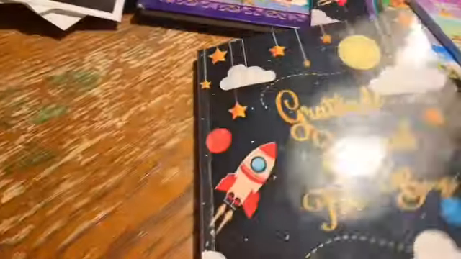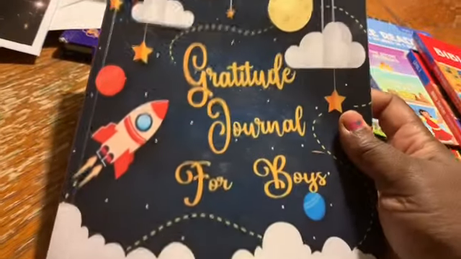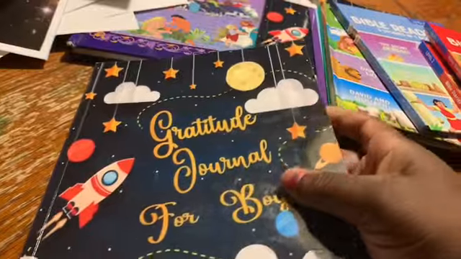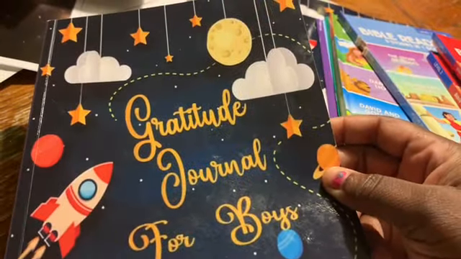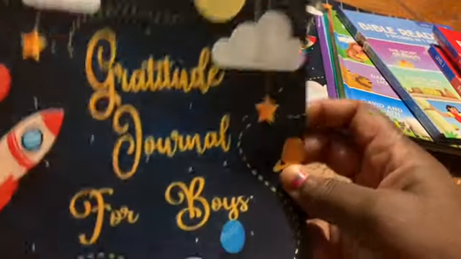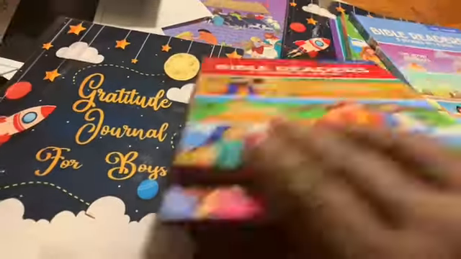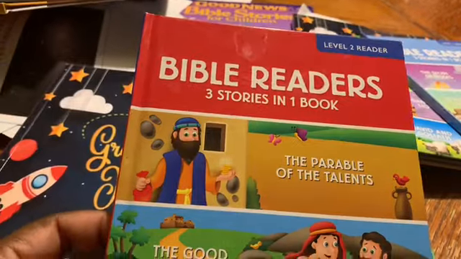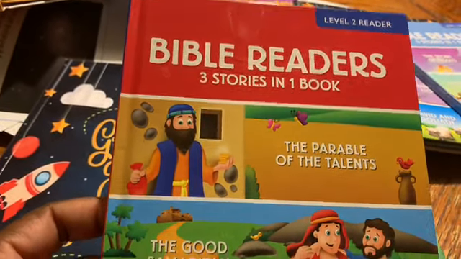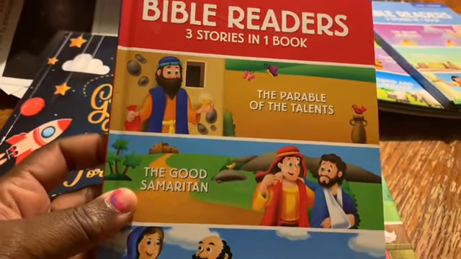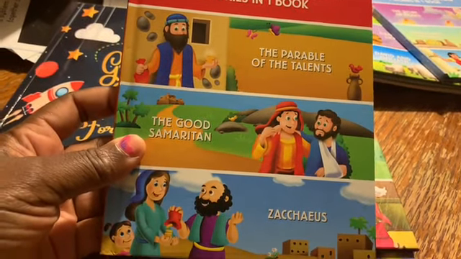But I love these journals because it just gets the kids in the mindset of being grateful, having gratitude, and getting in a habit of being thankful for things. So I'm using these this year for our Bible unit study. The books you see here are just some other readers I picked up from the Dollar Tree that I'm going to put in a reading basket for the kids to grab whenever they want to read.